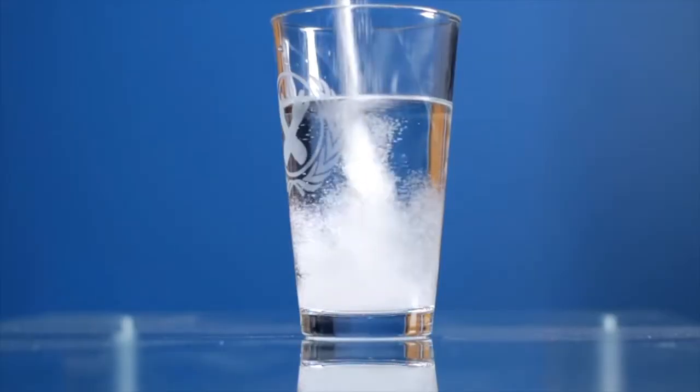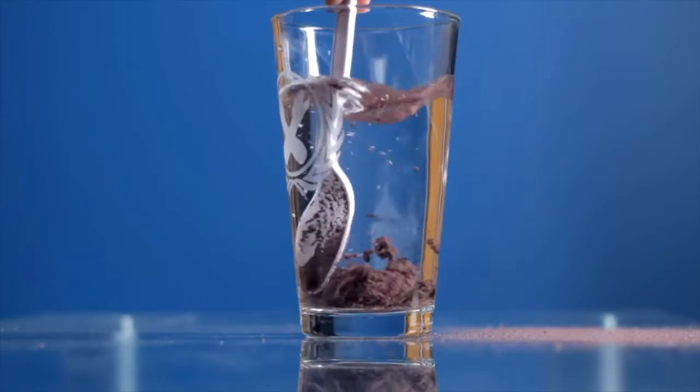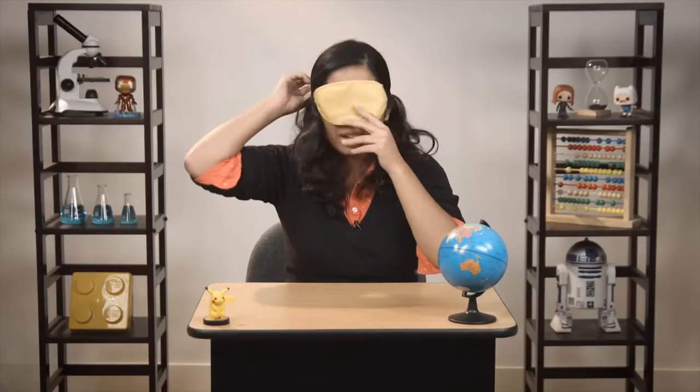One of the properties of sugar is that it dissolves in water. Sand, as anyone who's been in the ocean will tell you, does not dissolve in water. It just gets into our bathing suits. But now it's time to level up.